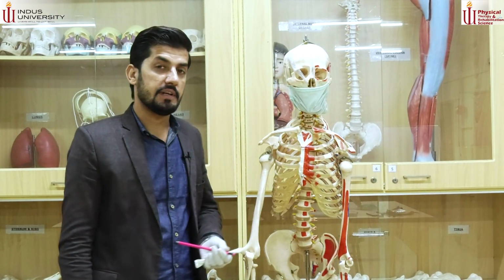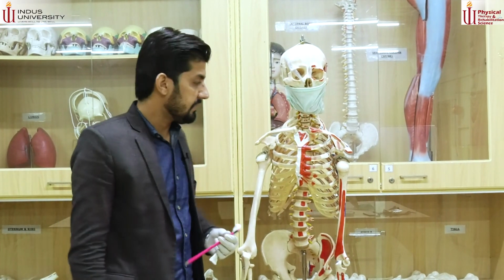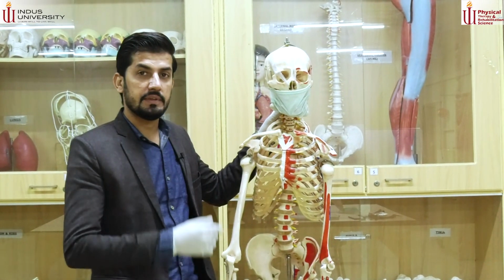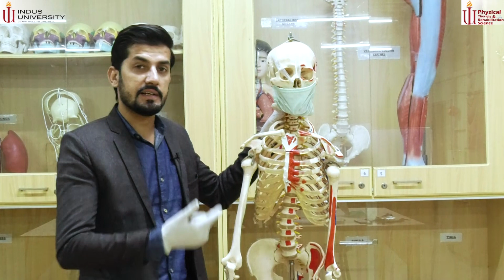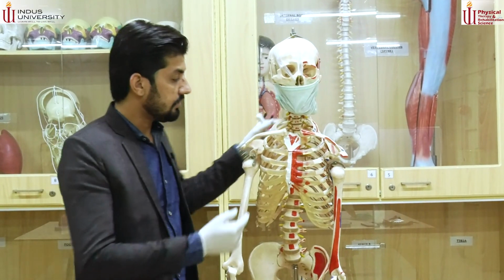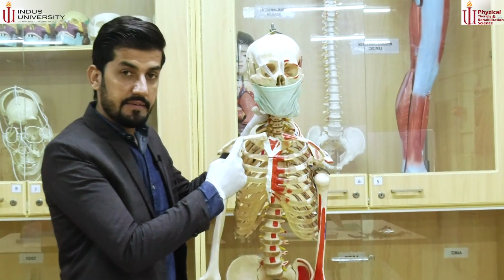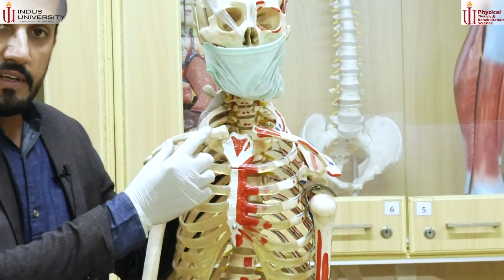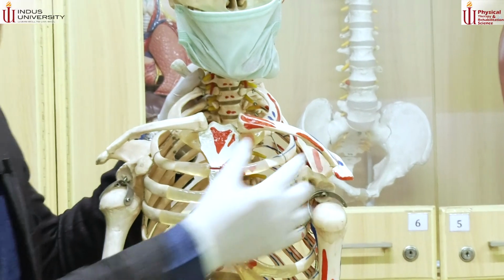Let's start with the clavicle bone, as we have already introduced it. Let me show you the parts into which the clavicle is divided. This is the right clavicle bone and this is the left clavicle bone.